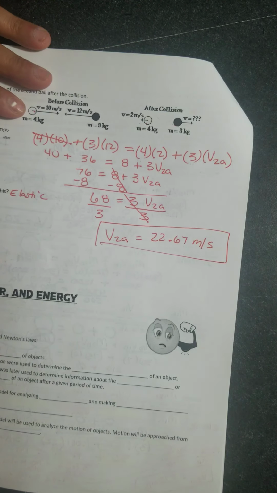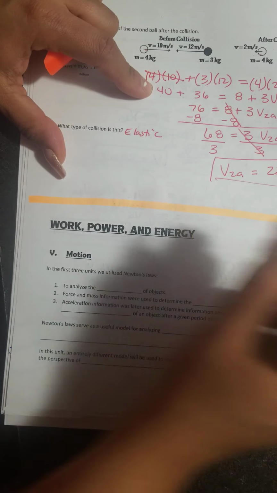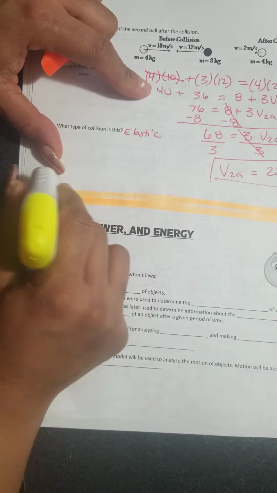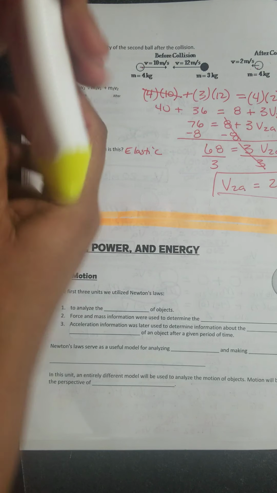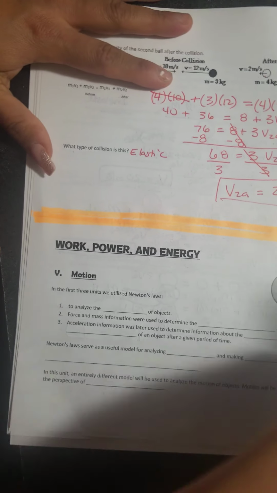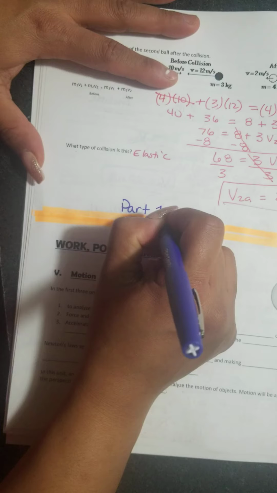Alrighty, let's keep going. Now, at this point, we have completed the first section of our notes. So I'm going to draw a line right here. And then, I don't know, but I hope this helps some of you out. This is going to be part 1.